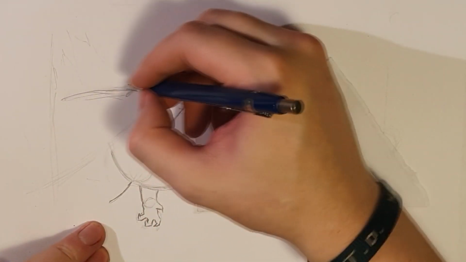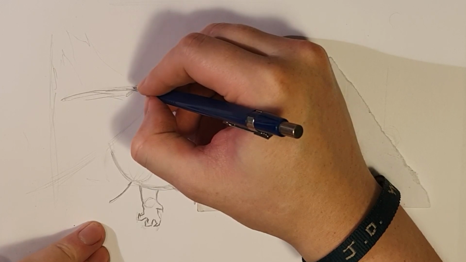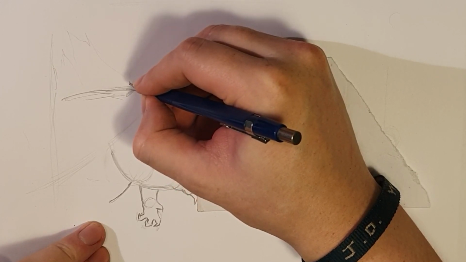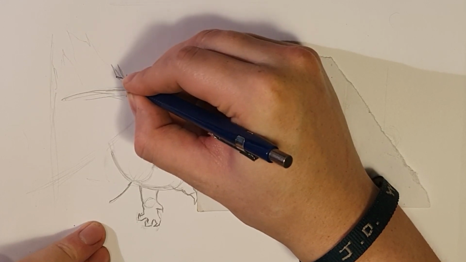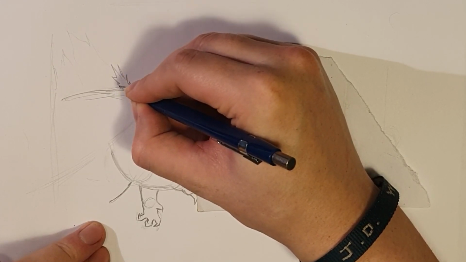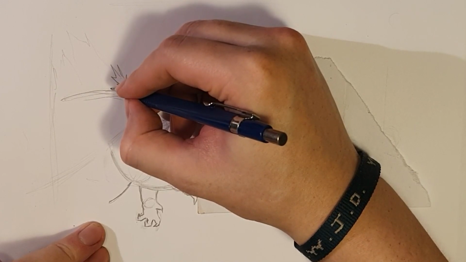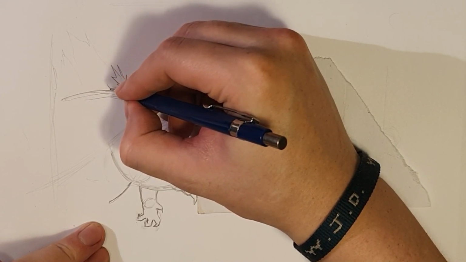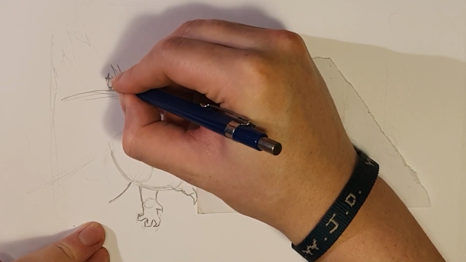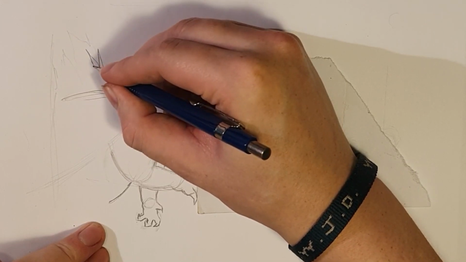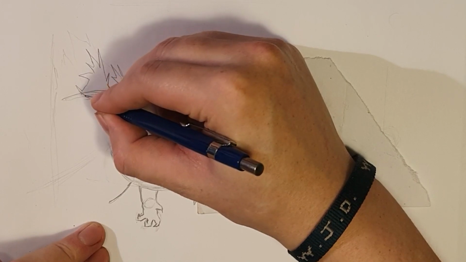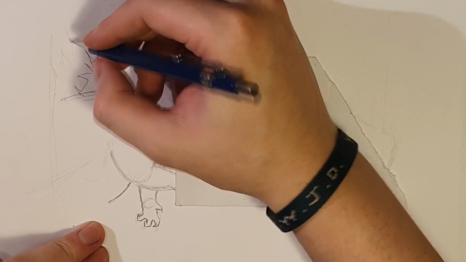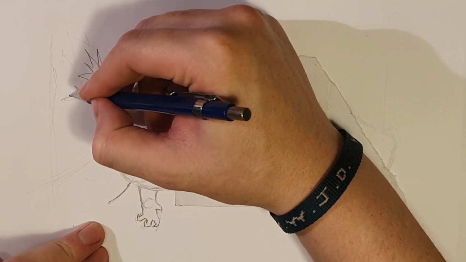So what you want to do is just create a couple of, like, if you know how to draw flames, this would be kind of like drawing flames, to be honest. So every spike is different.